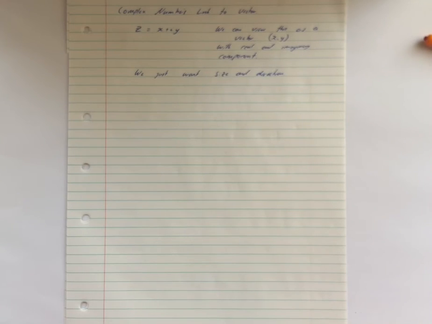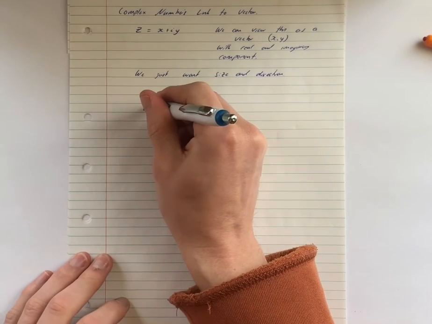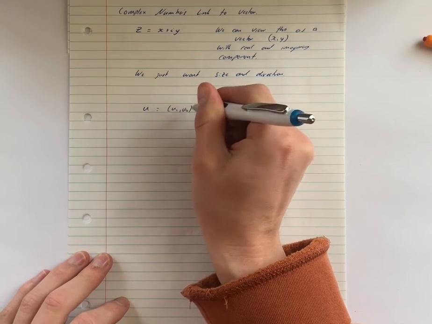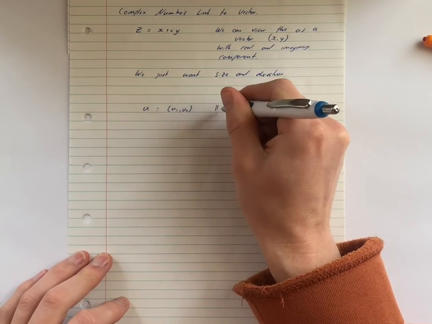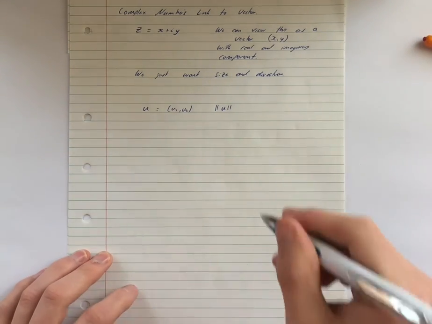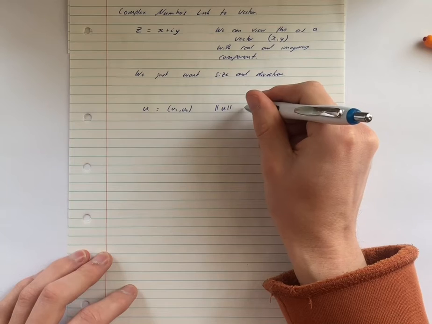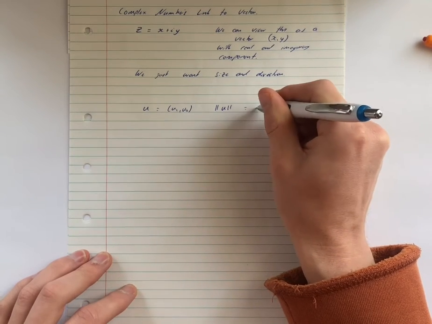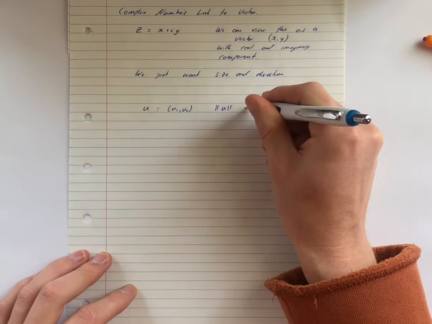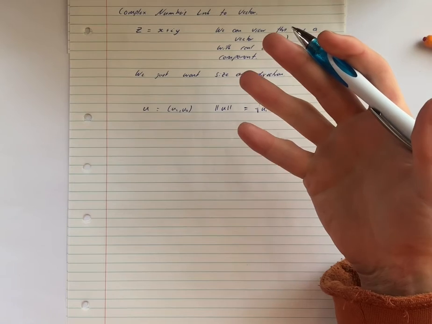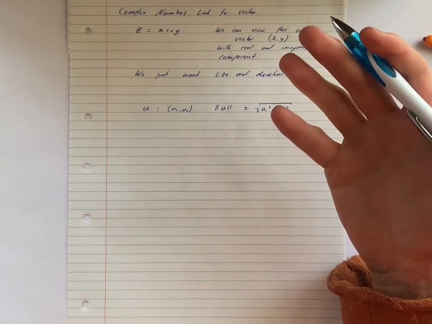A couple of other little points to point out: if we have u as a vector (u1, u2), then we know that the absolute value, or the length of u, the modulus of u, is given by the square root of u1 squared plus u2 squared. So just a bit of Pythagoras. That's just the same as the modulus of a complex number as usual.